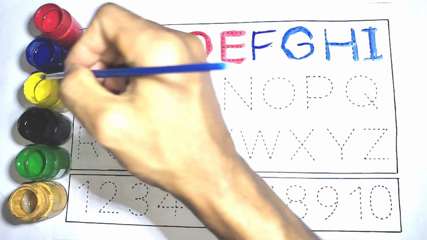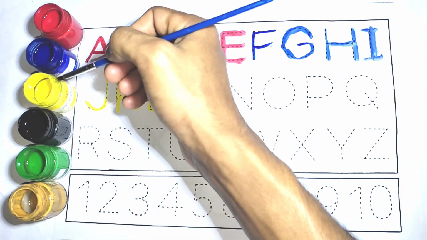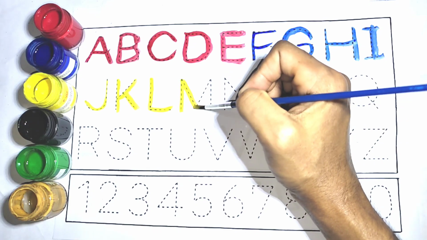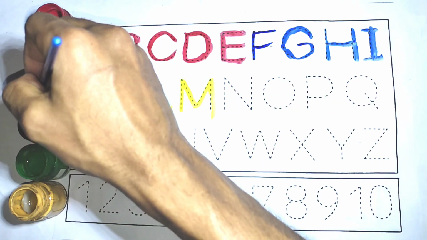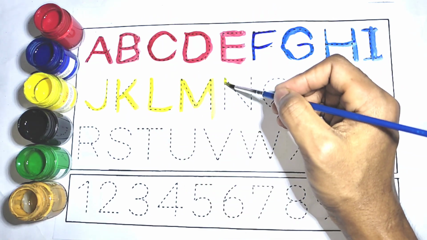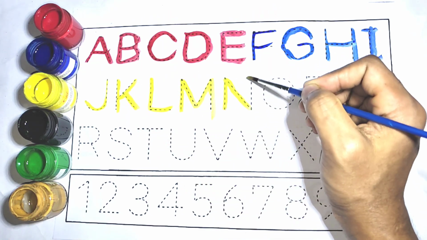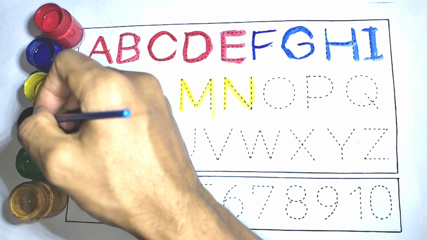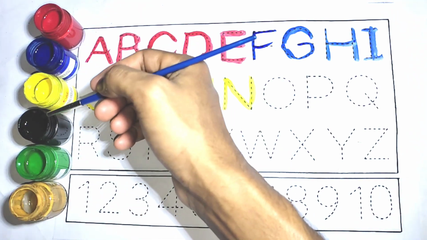Now we draw L. And the next one is M. M for moon. We again use yellow color, and now we draw N. N for nose. Now we use black color.